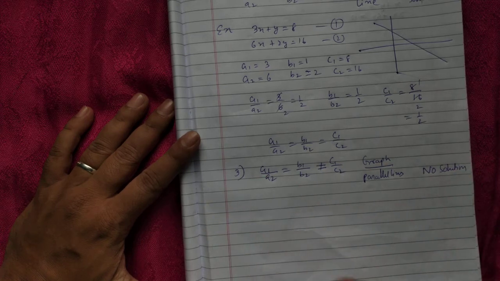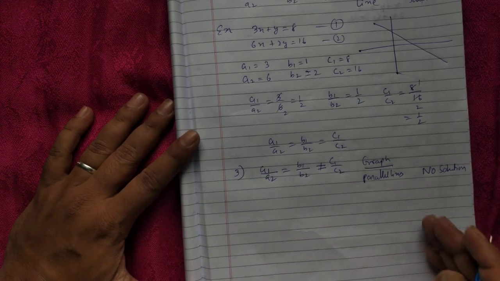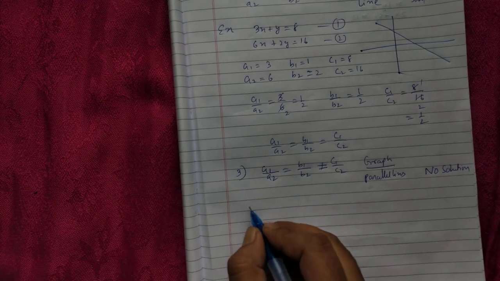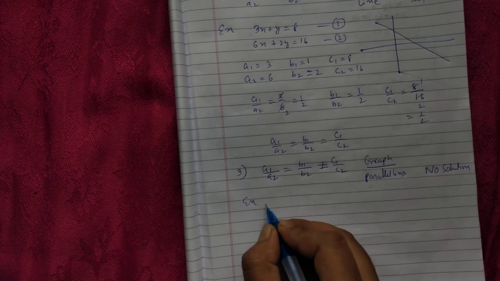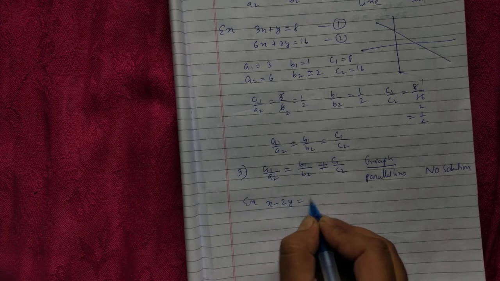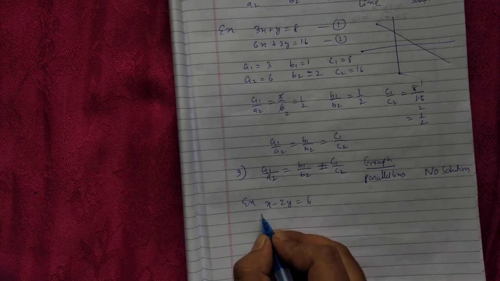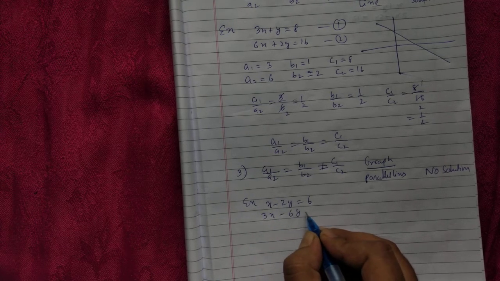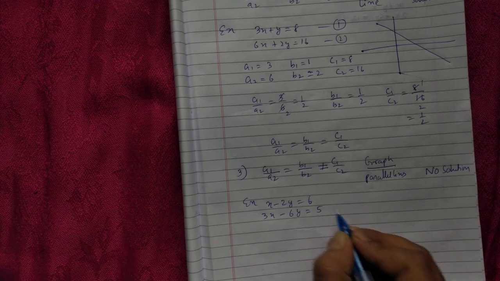There won't be any solution. You cannot find the value of x and you cannot find the value of y. For example, let me take one equation. Suppose we take x minus 2y equal to 6 and 3x minus 6y equal to 5.